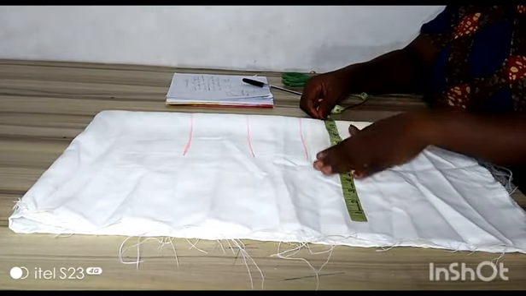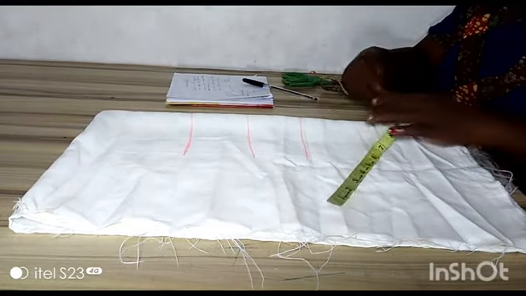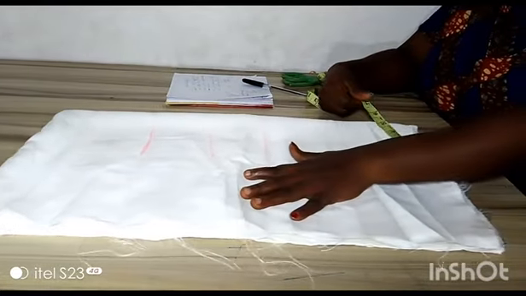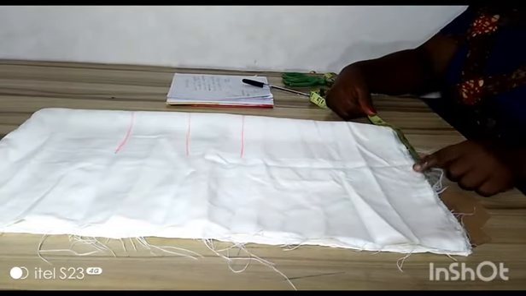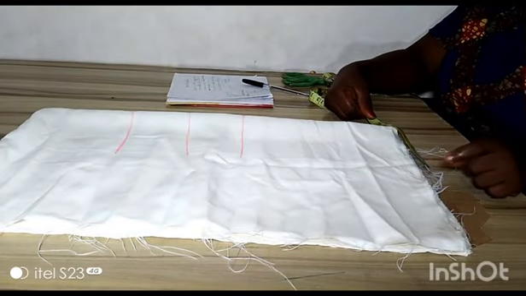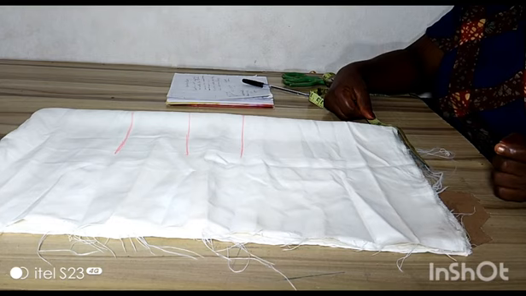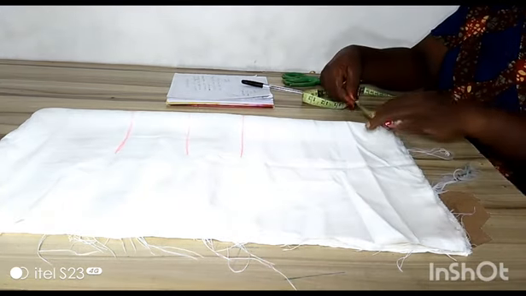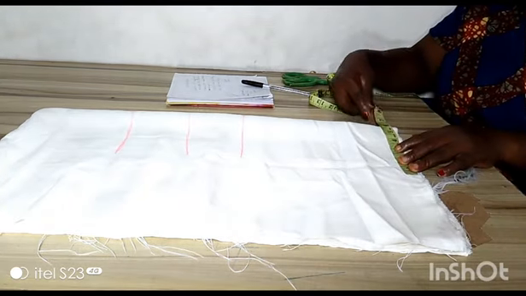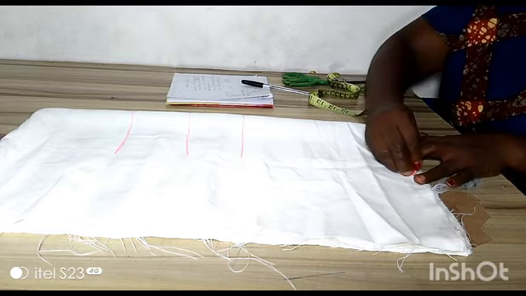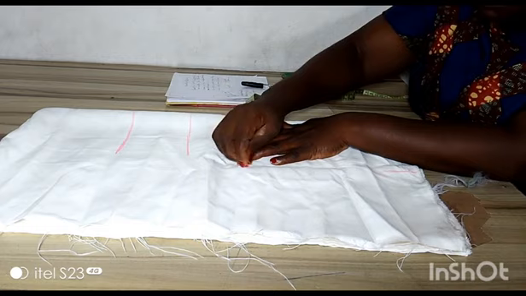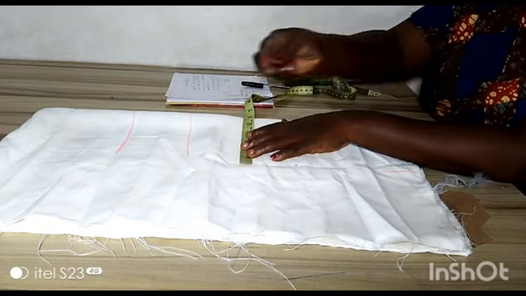So after taking all these measurements, then at your shoulder to ankle measurement or your gown length, you measure your hip circumference divided by 4. Let's assume our hip circumference divided by 4 is 24. So 24 divided by 4, I have 6 inches here. I'll mark it here. I'll come to my hip line and mark it as well.